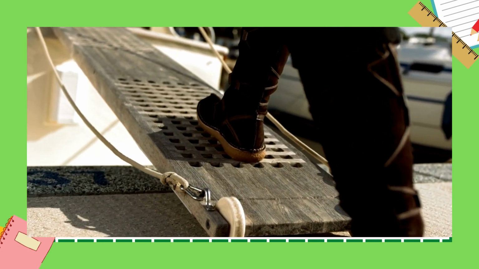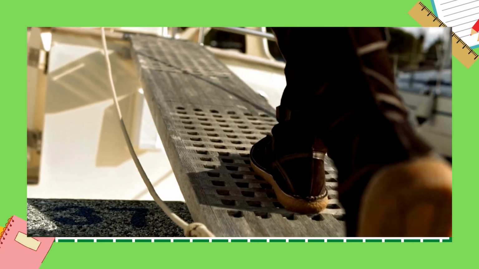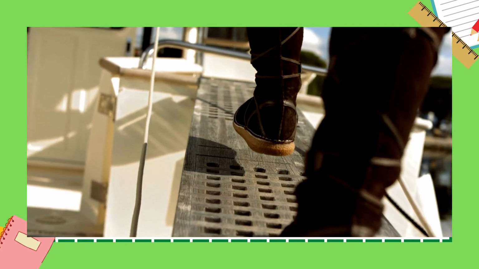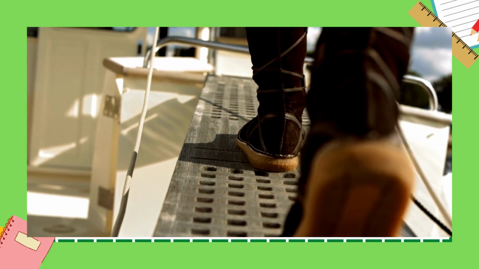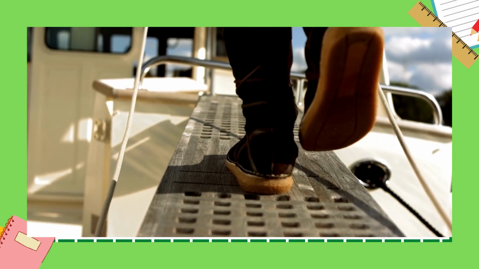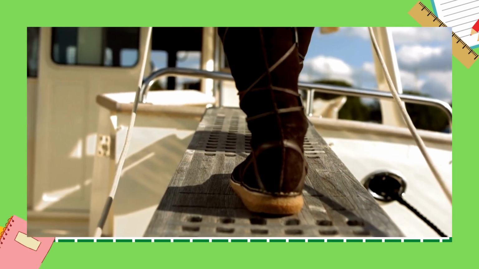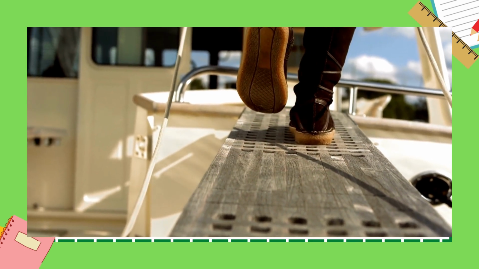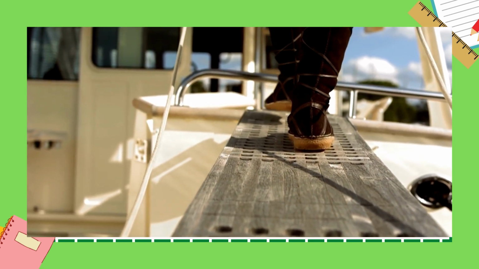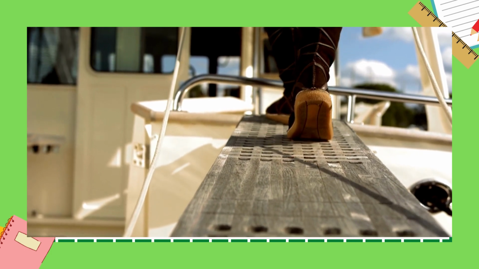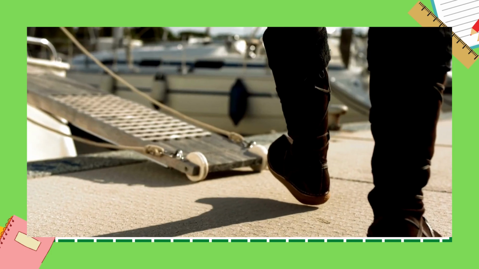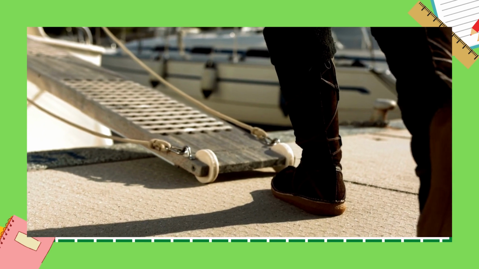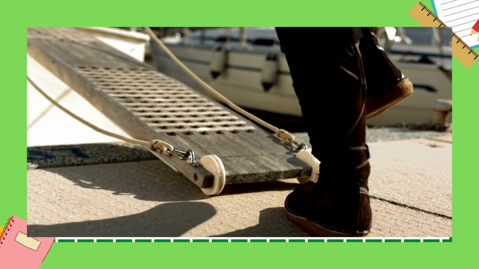Reaction. According to Newton's third law, there is an equal and opposite reaction to this action. In this case, the ground exerts an equal and opposite force forward, which allows the person to move forward. To sum it up, Newton's third law tells us that every action has an equal and opposite reaction, which is crucial in understanding how objects move in our world.